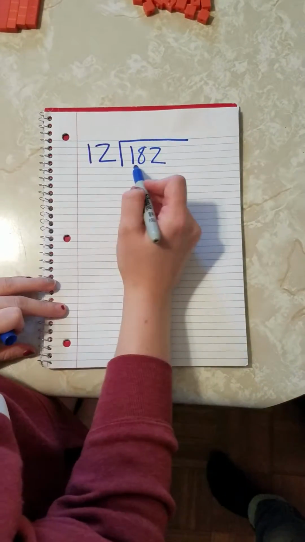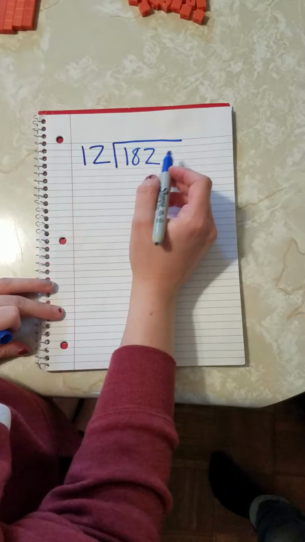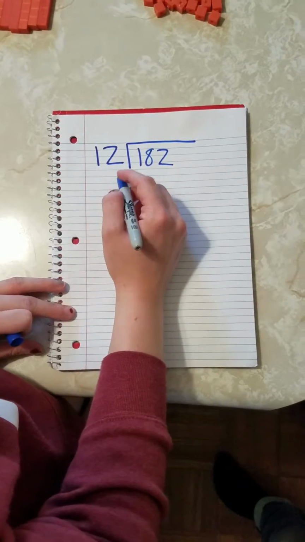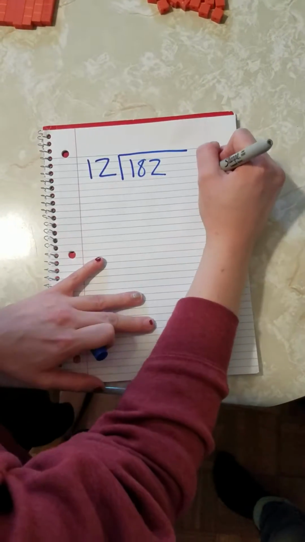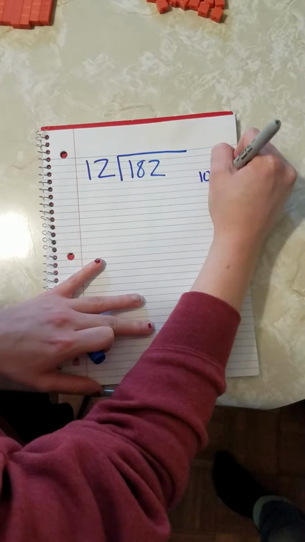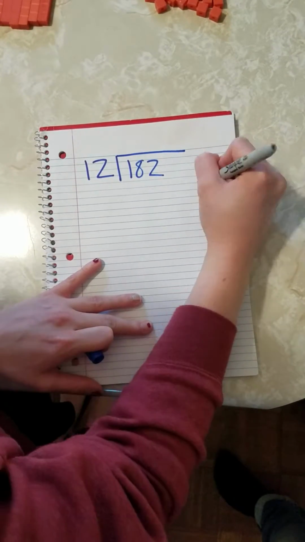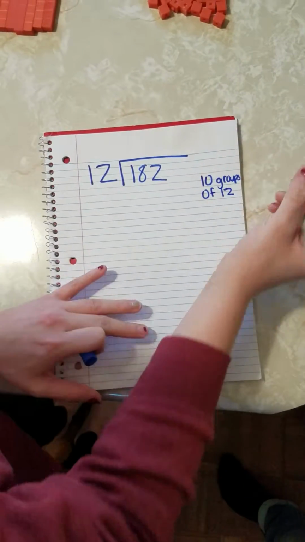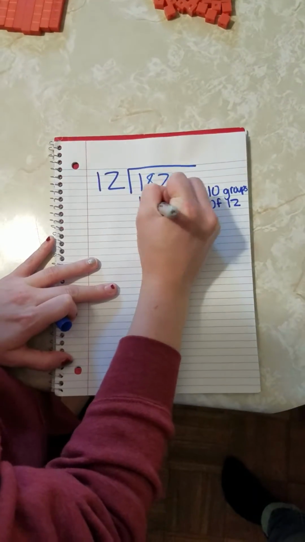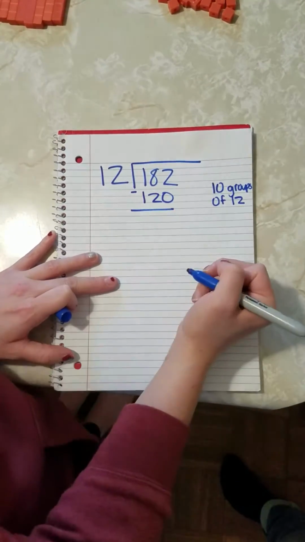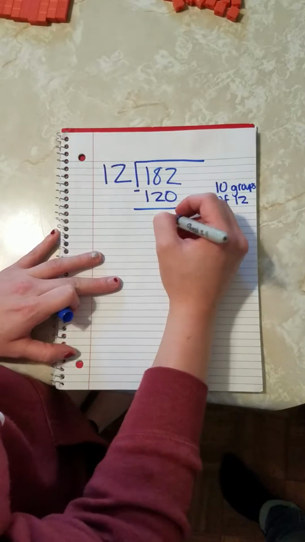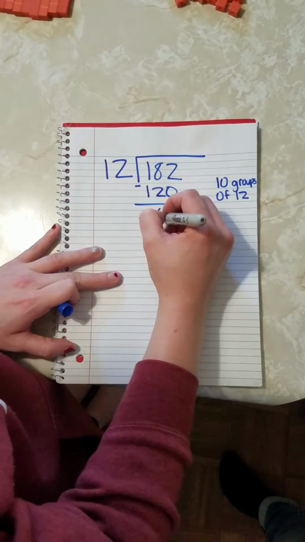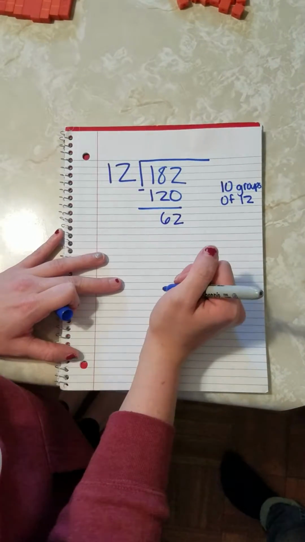And so if we're looking at the 182, we can see that 10 groups of 12 will go into 182. So we're going to write 10 groups of 12 over here, and then we're going to subtract that from the 182. We're going to get 2 here and 6 right there, and the ones are going to cancel.